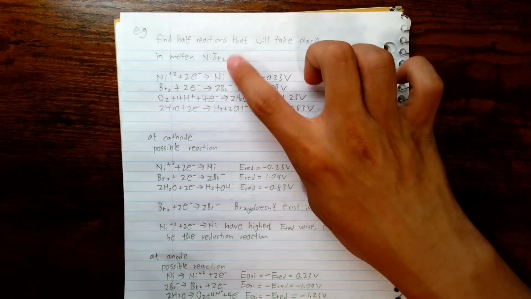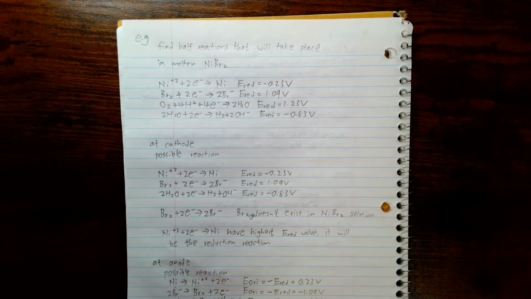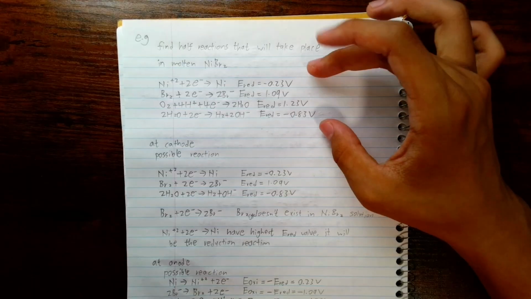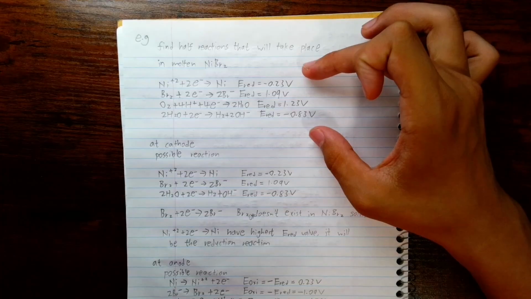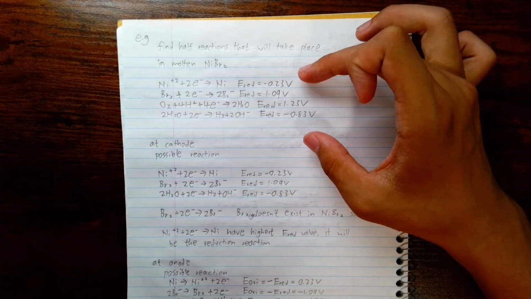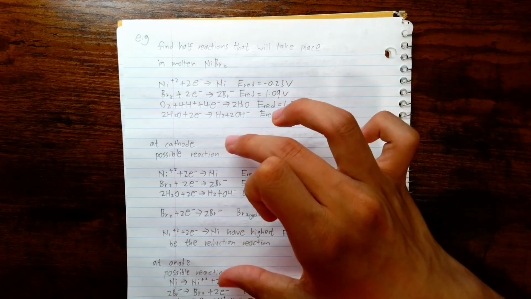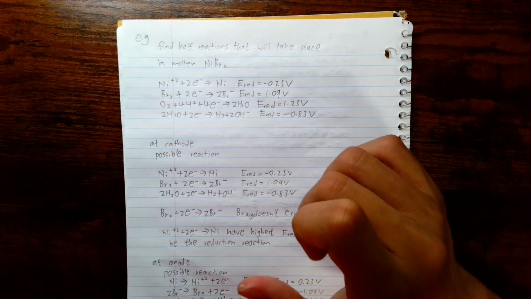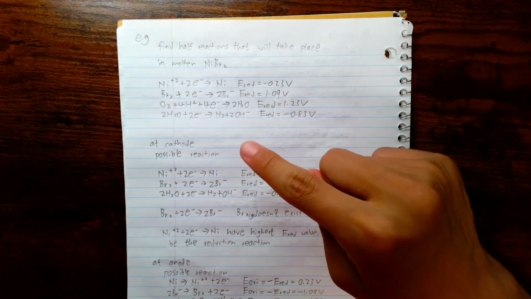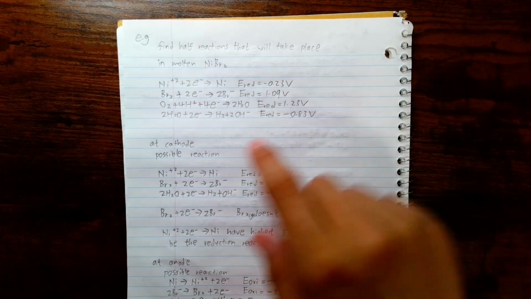Now, if we are just given a single solution, which is where the electrolytic cell happens, we first list out all of the possible reactions. These are the reactions that I copied from the reduction table. And then we're going to discuss the reactions that take place at each of the half cells. We begin with the cathode. These are the possible reactions.